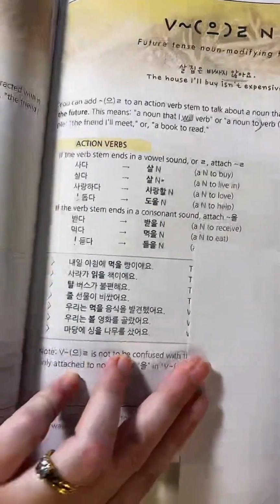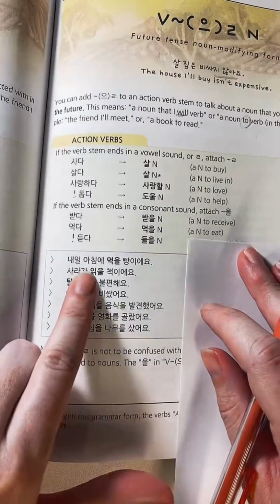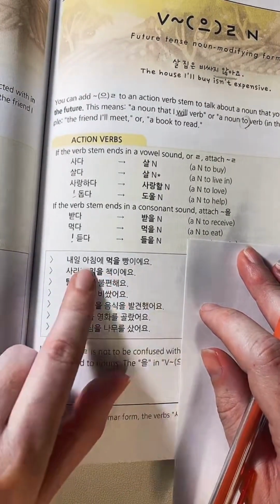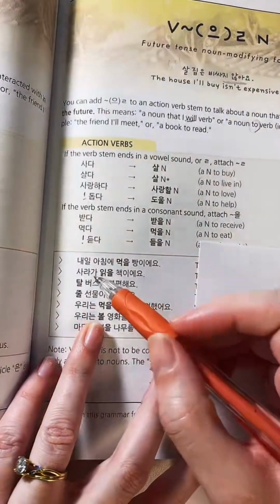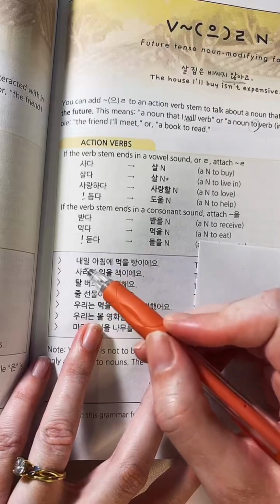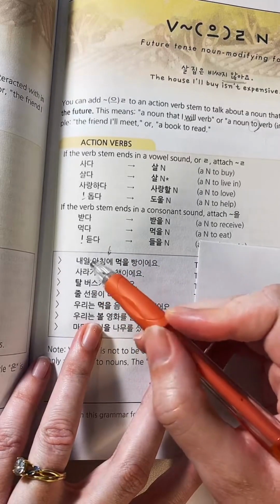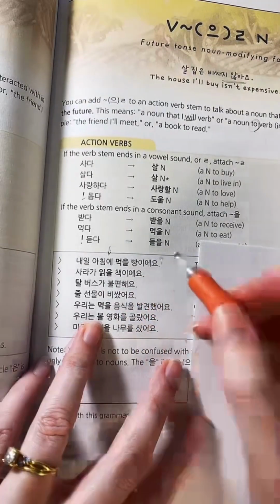And let's just do a couple very quick examples. Let's do this first one here. 내일 아침에 먹을 빵이에요. 내일 아침에 means tomorrow morning. At or in, this is a time particle showing that at some time, 먹을 빵.